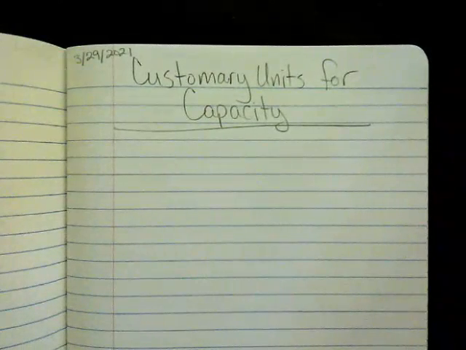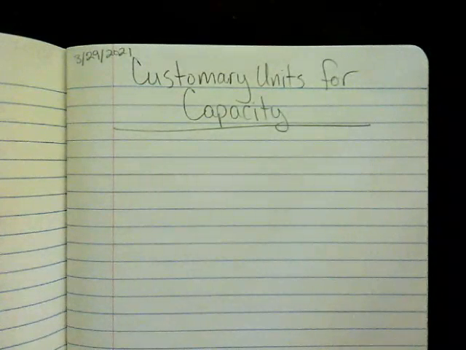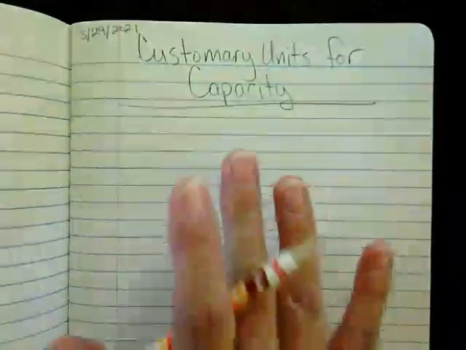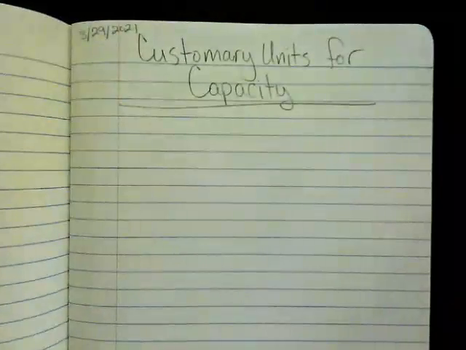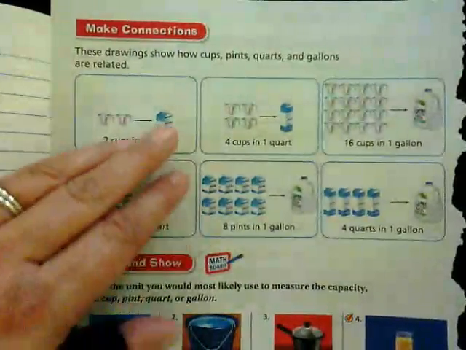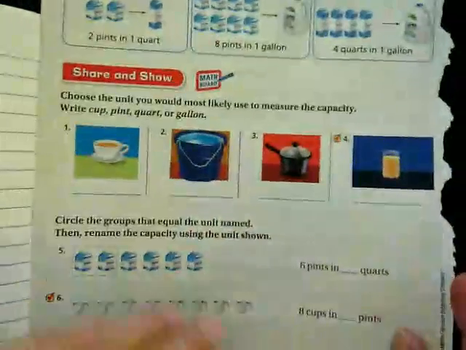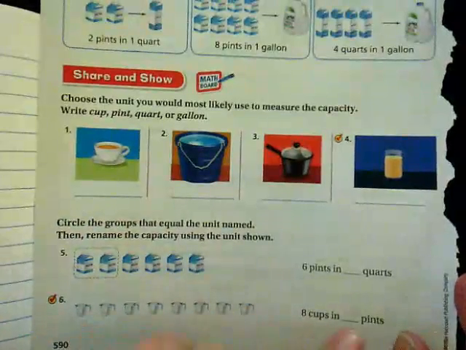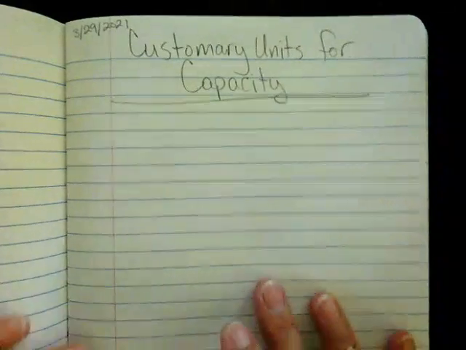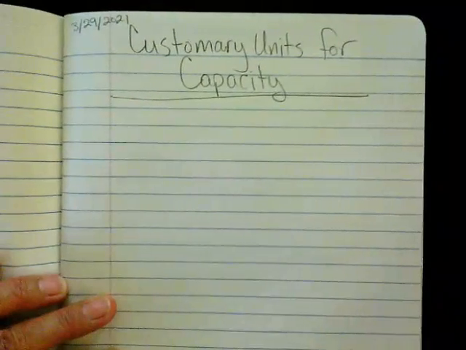As we do this, feel free to press pause so you can copy things down and you're not feeling rushed. I'm going to zip through this because you've already seen the video for our lesson today on customary units for capacity, but I really want this in our journal, and it's going to help when we tackle the next part of our lesson, which is figuring out how many pints are in quarts and how many cups are in pints, and it's just good to have the information written down.